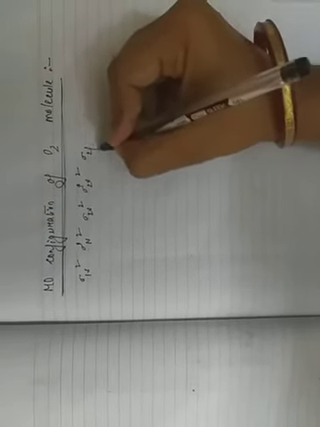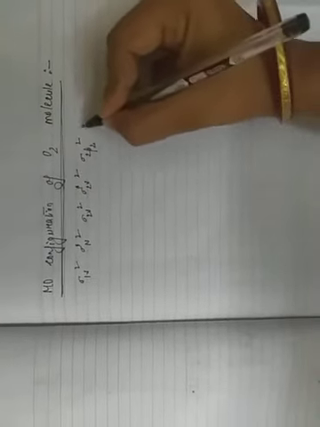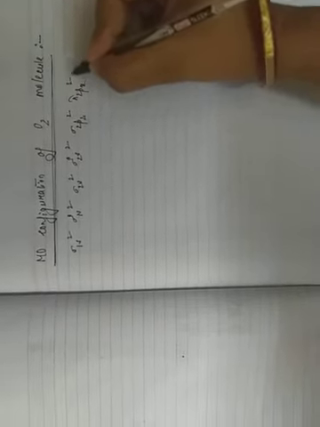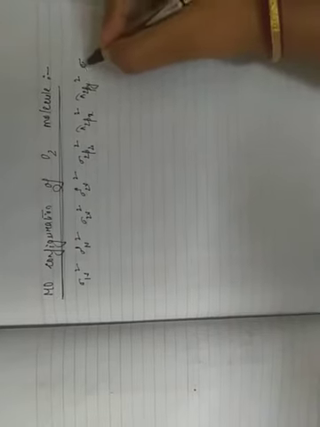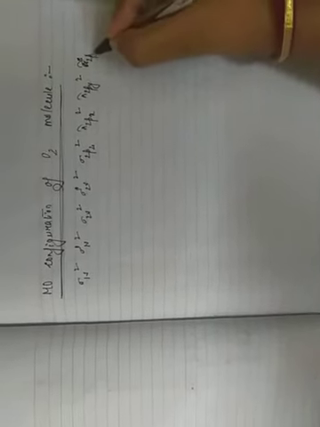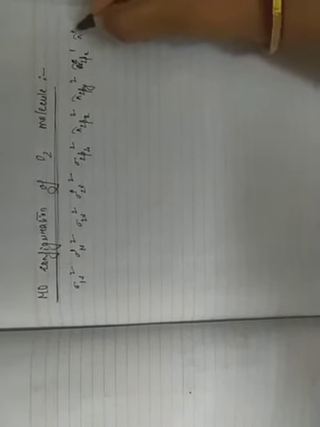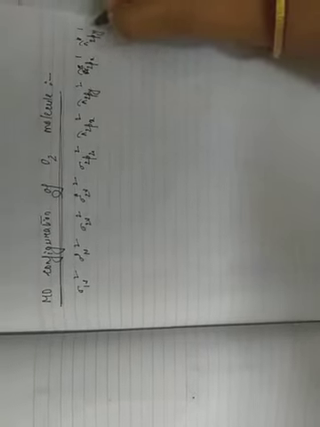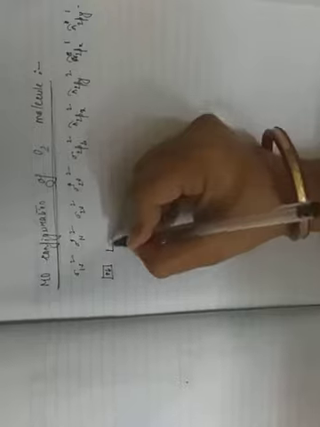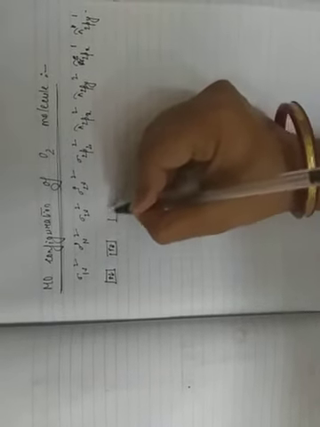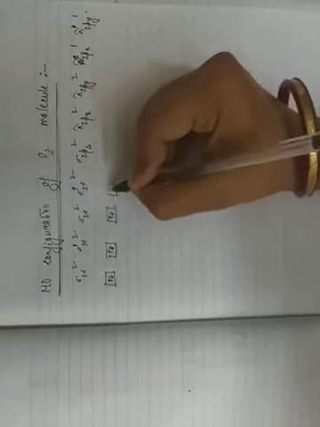After that, sigma 2pz2, pi 2px2, pi 2py2, and pi star 2px1, pi star 2py1. So the configuration makes the molecular orbital diagram like this.